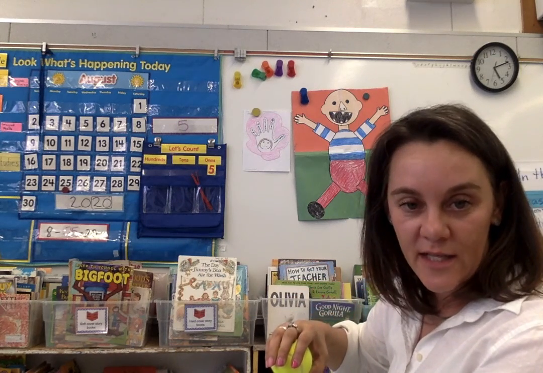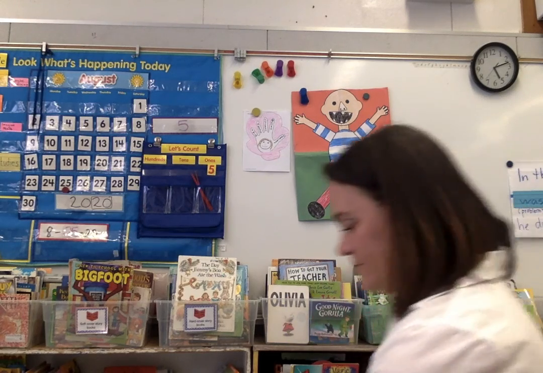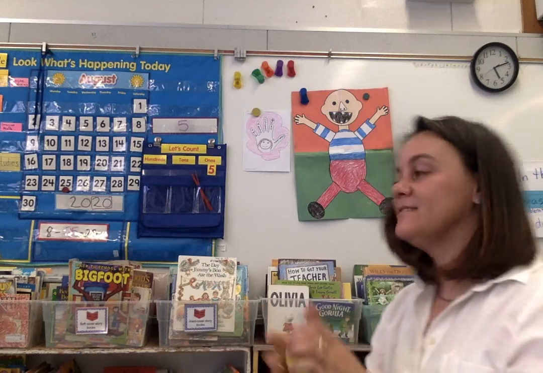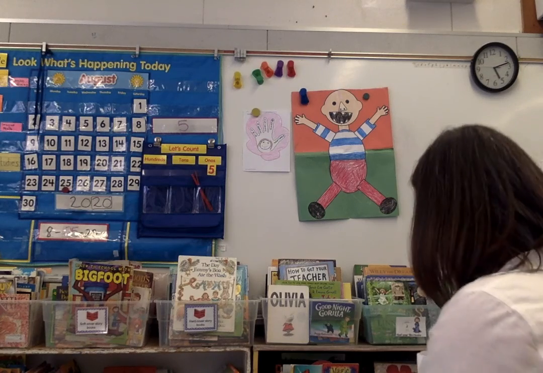Don't throw this at anything in the house without asking your parents, please. Push, force. Ooh, got it. All right, I'm going to do that again. I'm going to say push, and when it hits the wall, I'm going to say force. So here we go. Push, force. Because the force of the board is pushing it backwards.